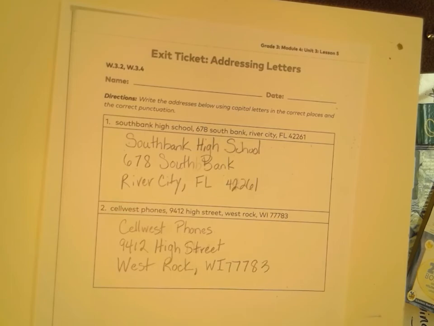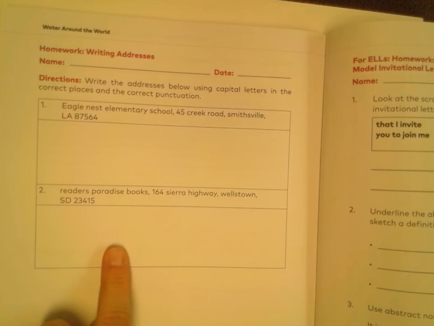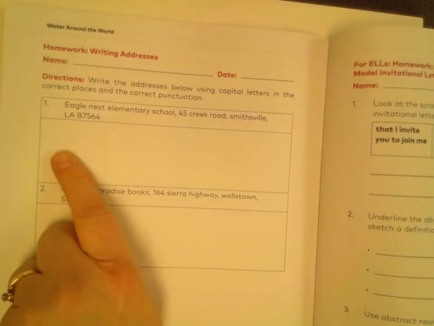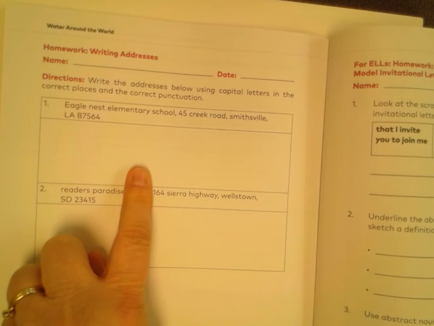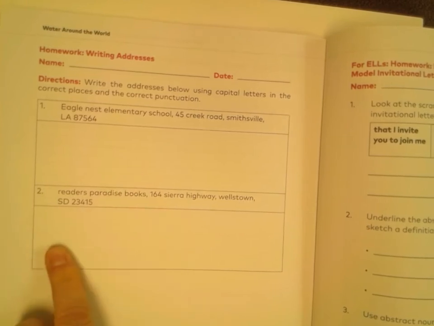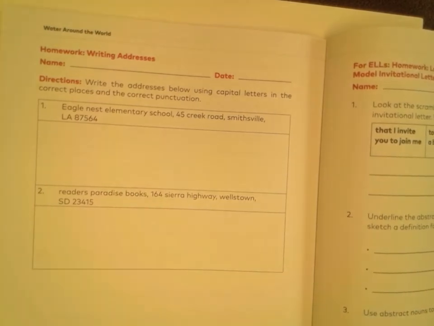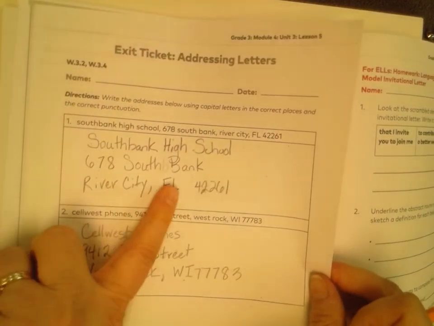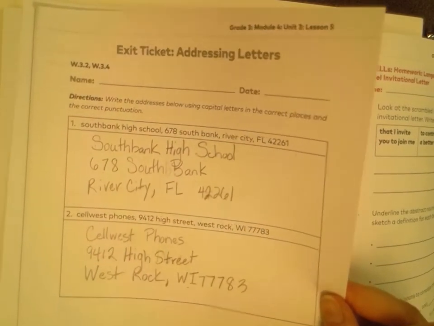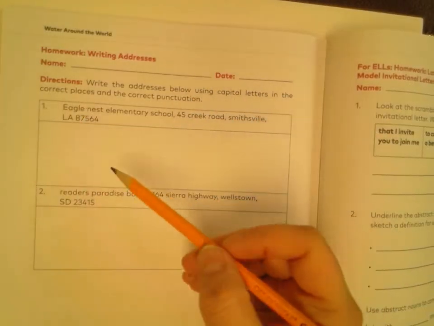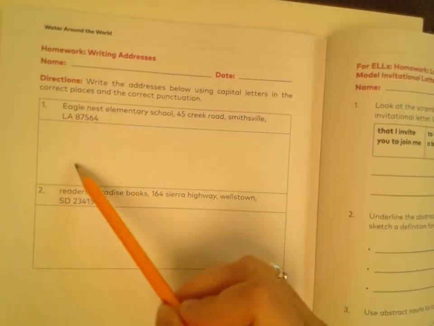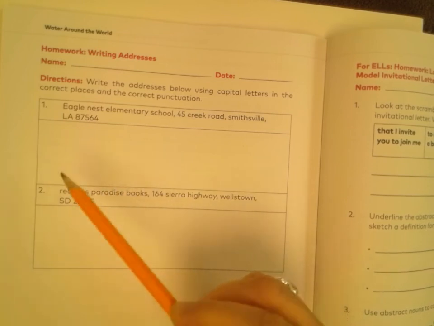So today for your assignment, in the workbook that you already just had, you're going to turn to page 114 and complete number 1 and 2. Write the addresses below using capital letters in the correct places and the correct punctuation. Remember, the only place the punctuation needs to be is the comma between the city and the state. You don't need commas elsewhere, they're just listing things. So you're going to fill in Eagle Crest Elementary and its address, and Reader's Paradise Books and its address.